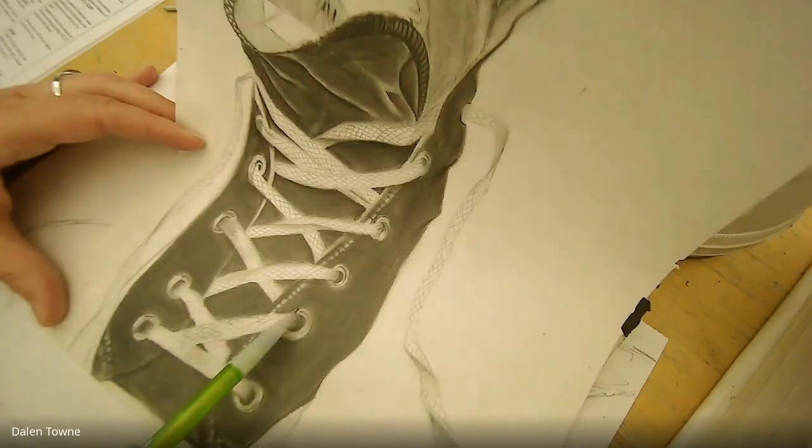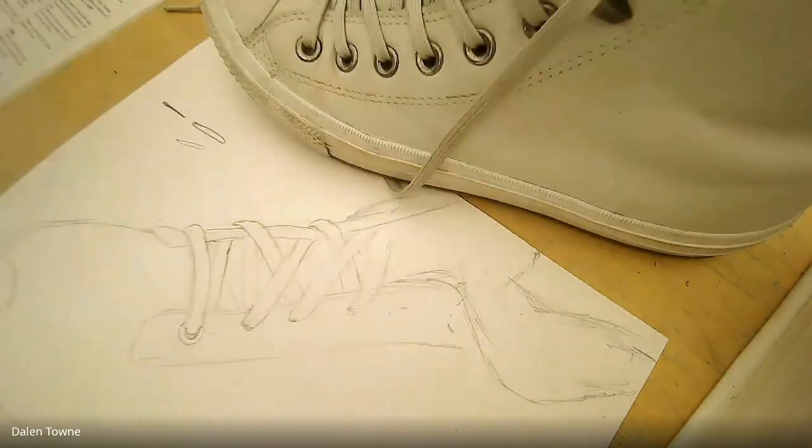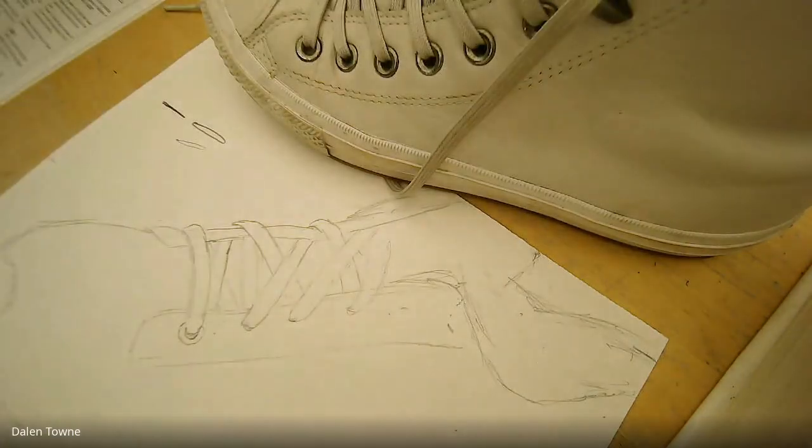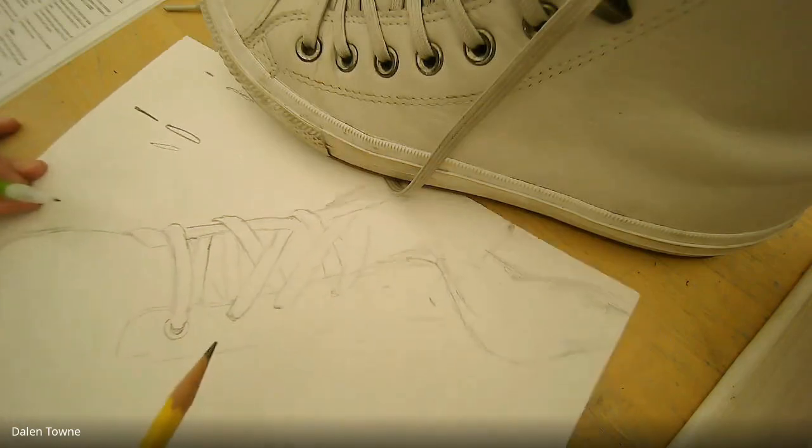Notice the extreme difference in the darks and lights in this particular shoe. This was a black shoe. If you're doing a shoe that is white, then your values, or your darks and lights, will be slightly more subtle. So how do we go about, first of all, adding in a little bit of value?